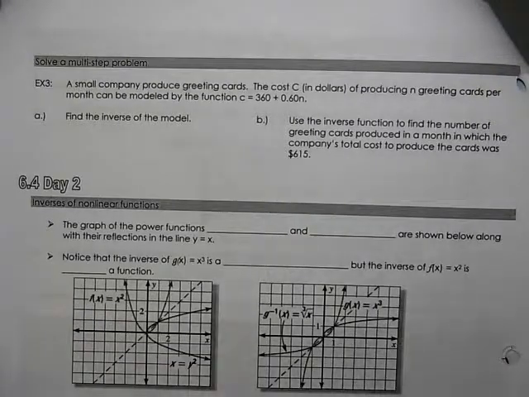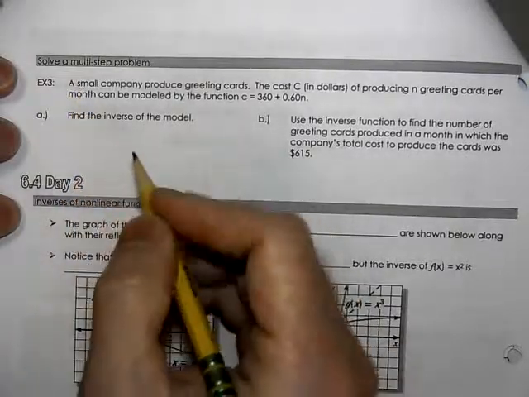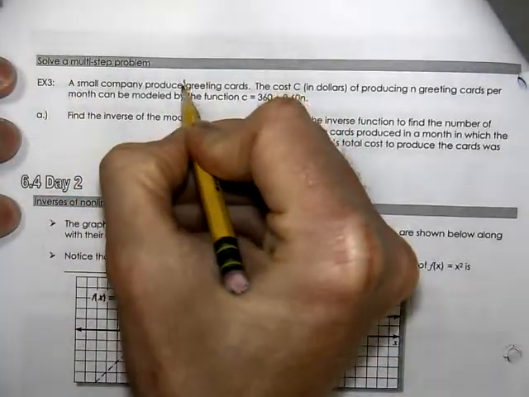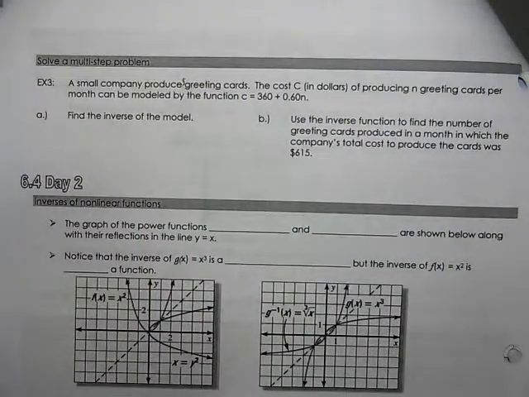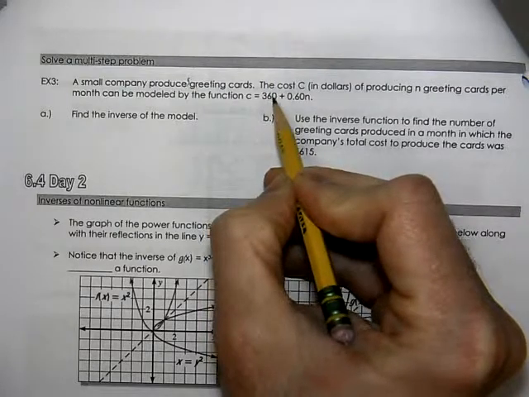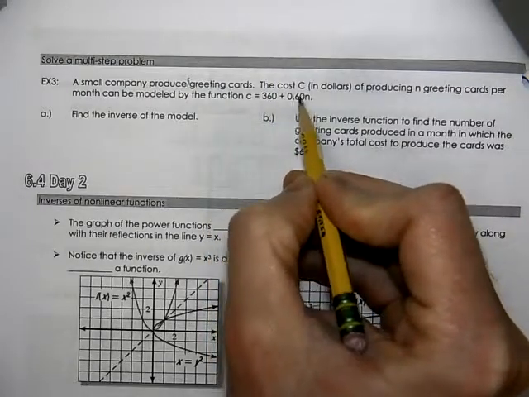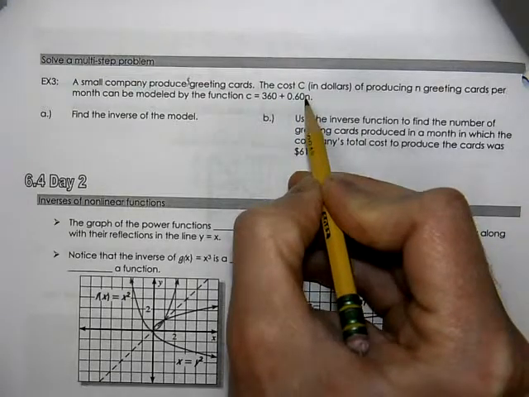So back on the other side, we're going to read about a small company that produces greeting cards. The cost C of producing N greeting cards per month can be modeled by this function. Looks like the cost equals 360, so that's probably $360 plus 60 cents per card that they make.